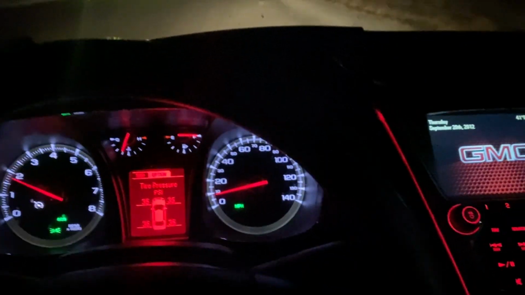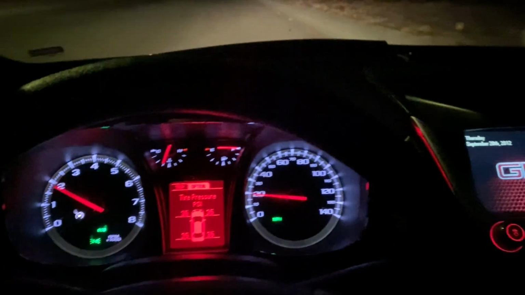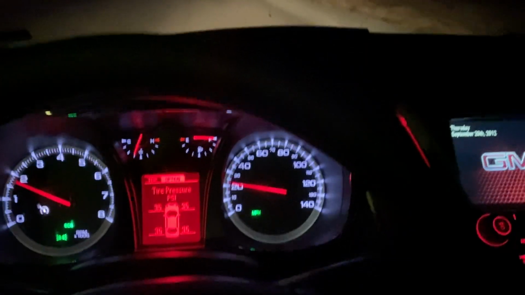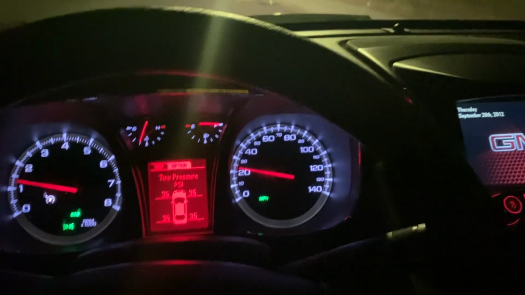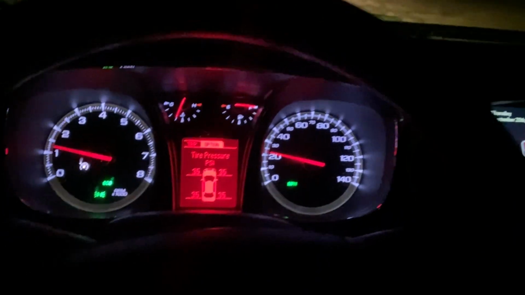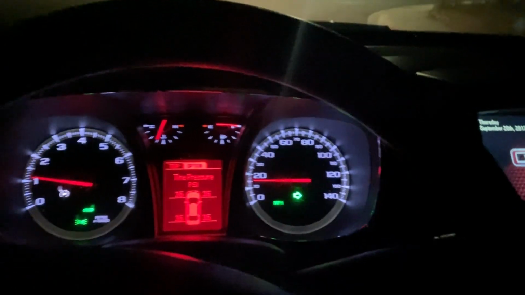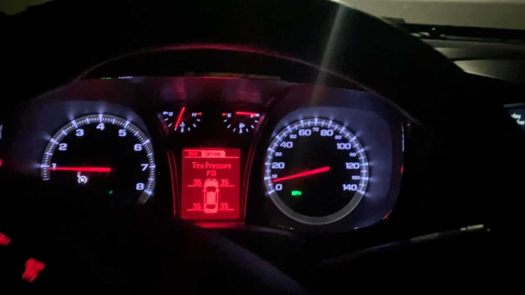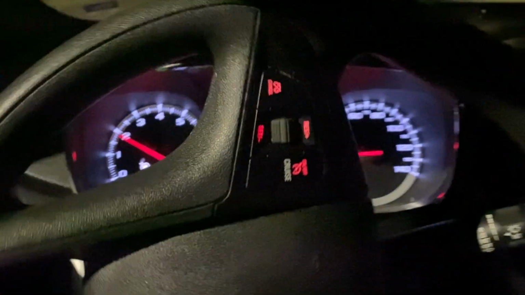I have my wife hold the phone for me, so I can focus on my driving. She's just gonna put the camera on the instrument panel. That way you guys can also see what it's doing, and whether there's any advisory or any issues, or if the check engine light comes on.